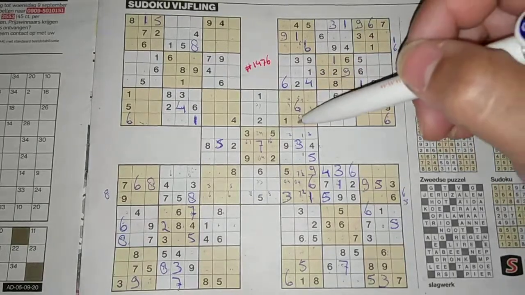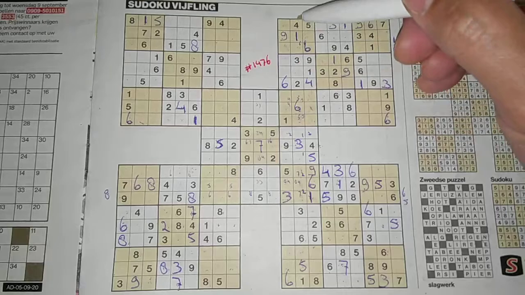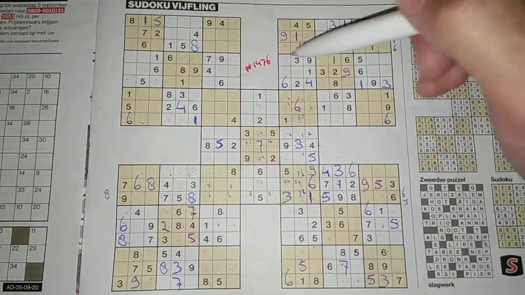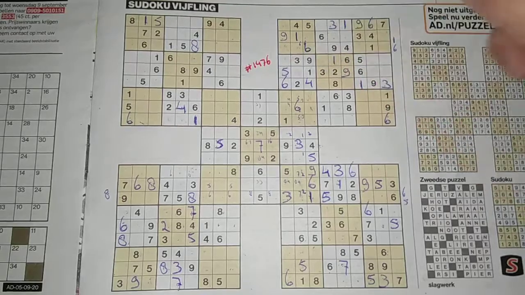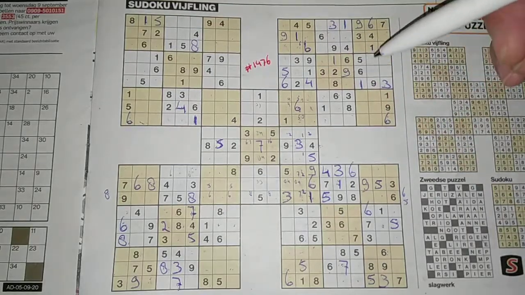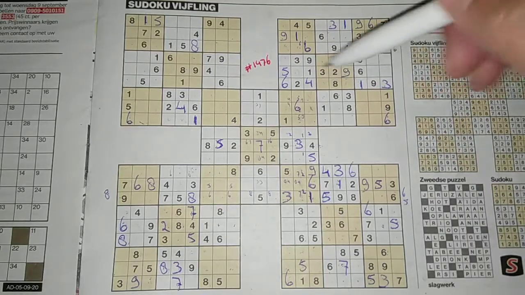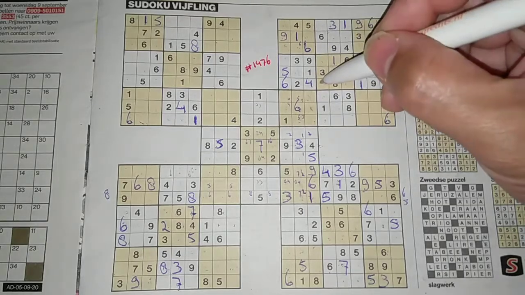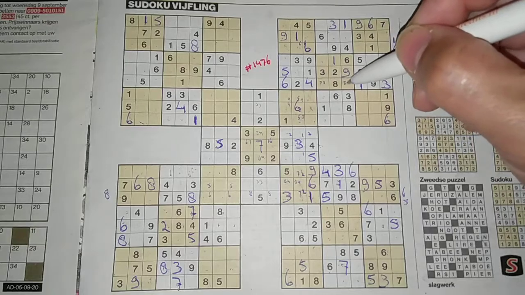5 in this column, 5 in one of these 2 boxes in the second column. So in the first column, the only 2 places for the 5, here or there. We see here 5, no 5 there, 5 should be there. 5 is missing in this row, and the 7, it's a pair. Let me mark them.